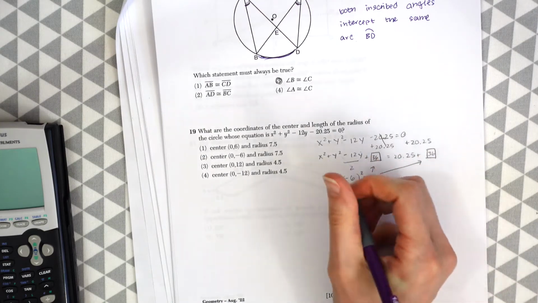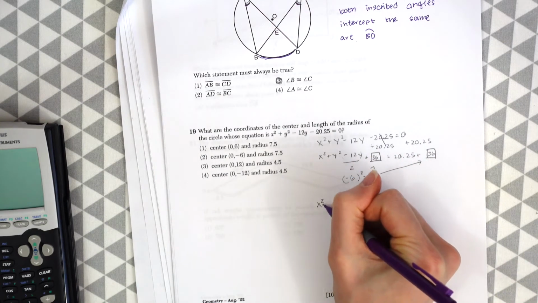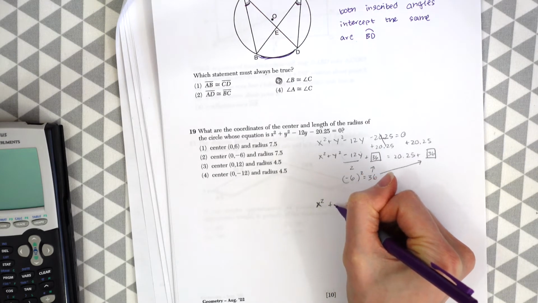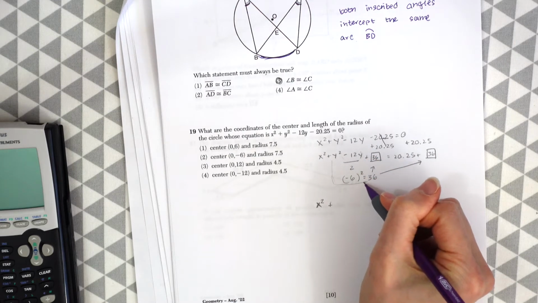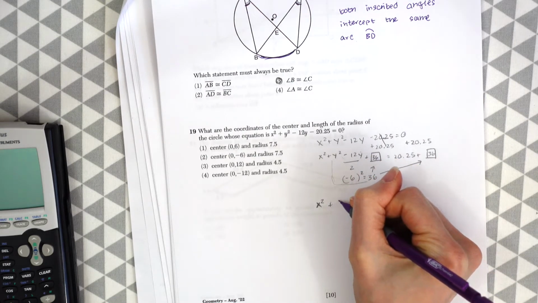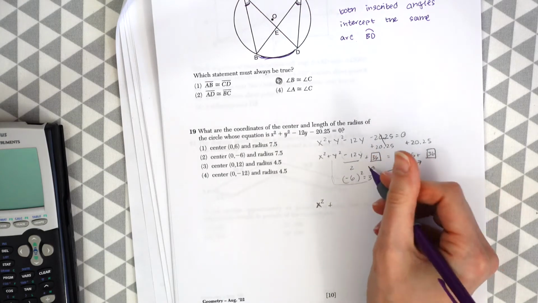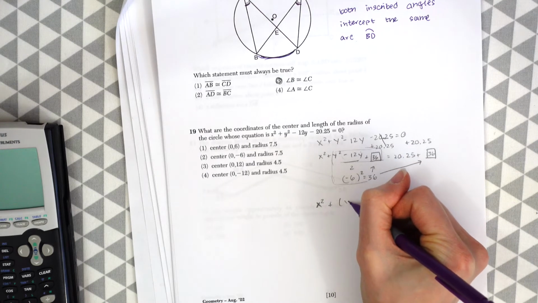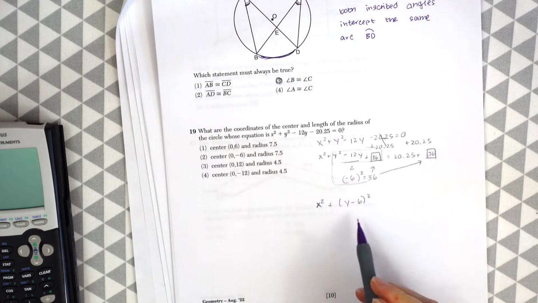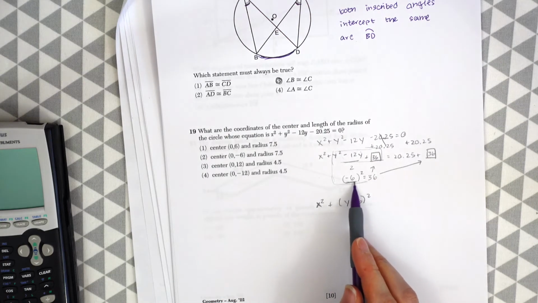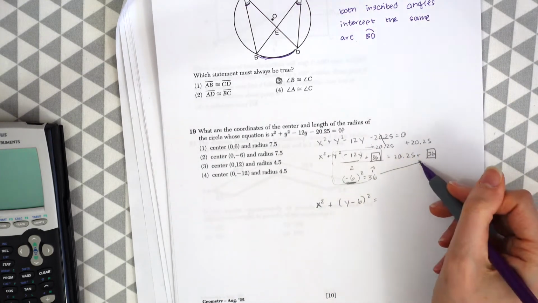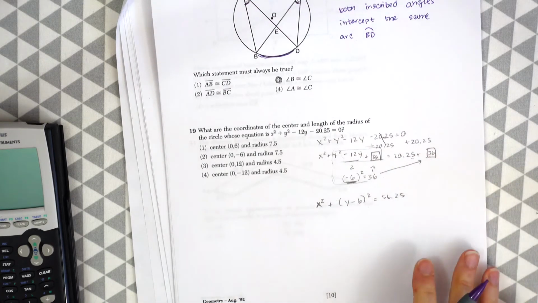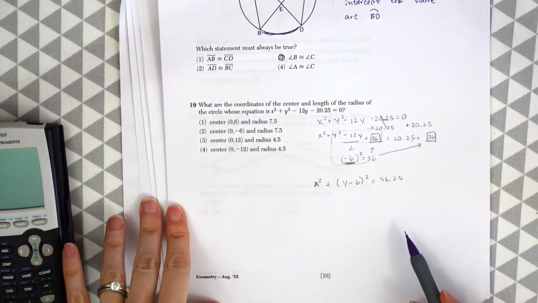Now on this side of the equation, I'm going to keep the x squared the same, and I'm going to rewrite the y section of this equation. So instead of having y squared minus 12y plus 36, you can rewrite this entire thing as y minus 6 squared. I got the minus 6 from what we did in this section and just brought it down. I'm going to add these two together and we get 56.25. And now this is really our circle equation, and now we just need to read it right.